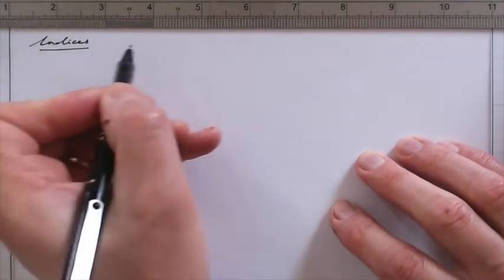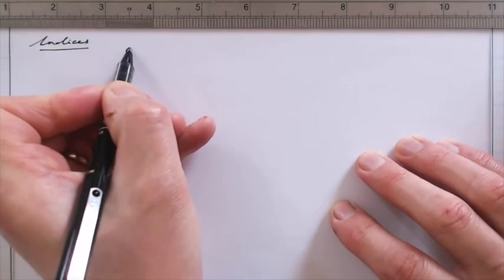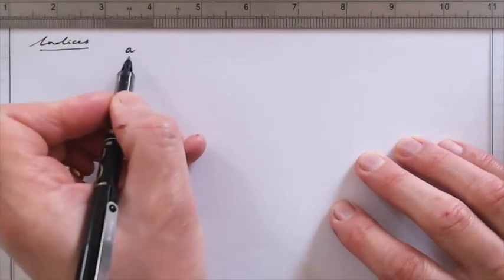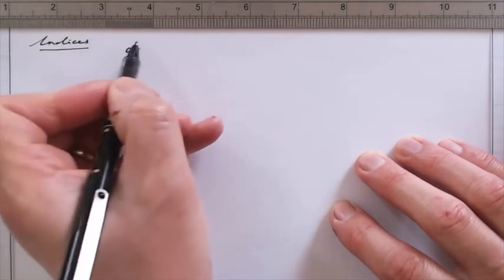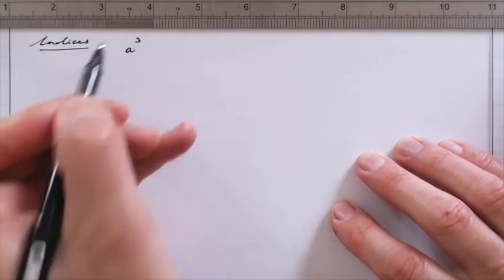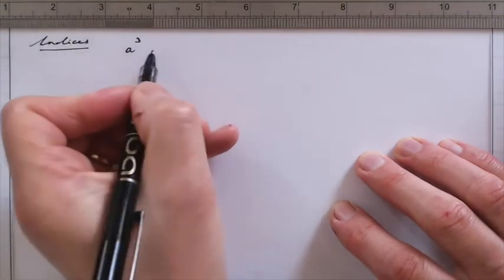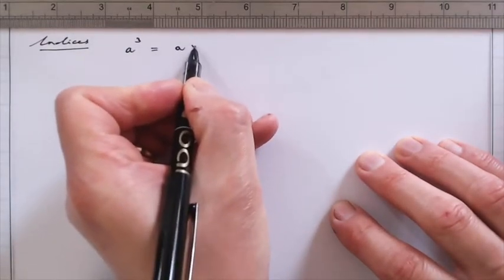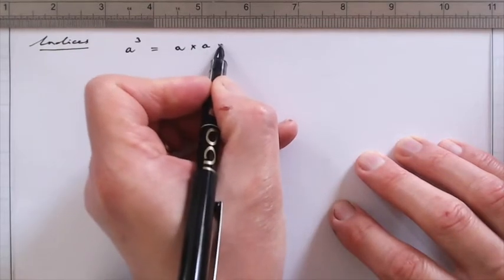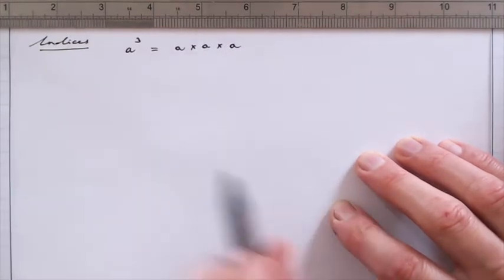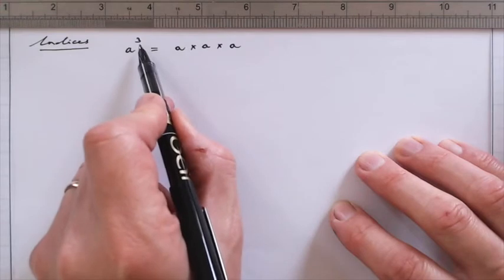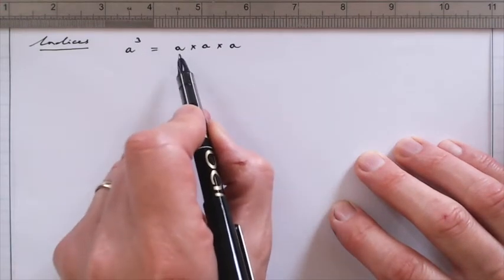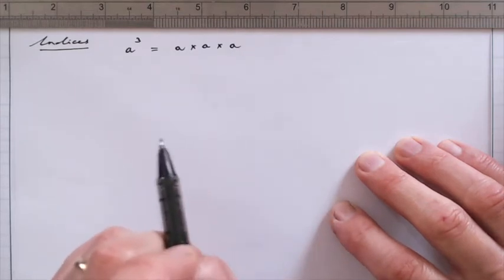So let's first of all consider some symbol A, which we're going to be taking powers of. Let's, for example, think of it raised to the power of 3. What do we really mean by this? What we mean is that symbol, or that quantity A, multiplied by itself 3 times. So this power or index really tells us, and it's an instruction, how many times we should multiply A by itself.